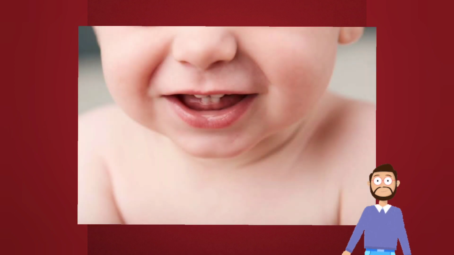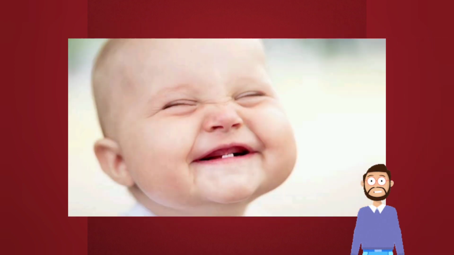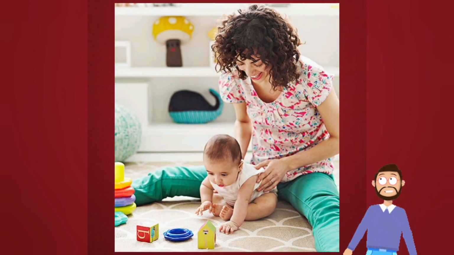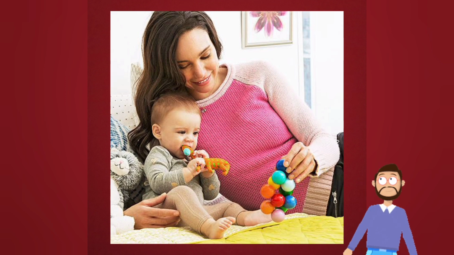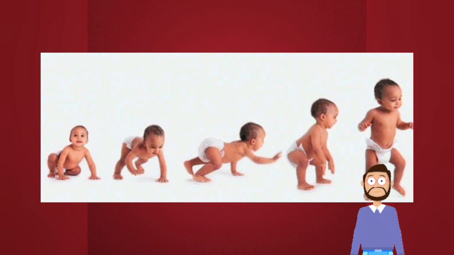The baby's teeth start to come in, usually about 6 months of age. The baby starts smiling, paying attention to other people, and grabbing toys. The baby begins making bubbling sounds. By the end of the first year, the baby is starting to say a few words such as mama and dada. And the baby learns to sit, crawl, and stand. By the end of the first year, the baby may start to walk.